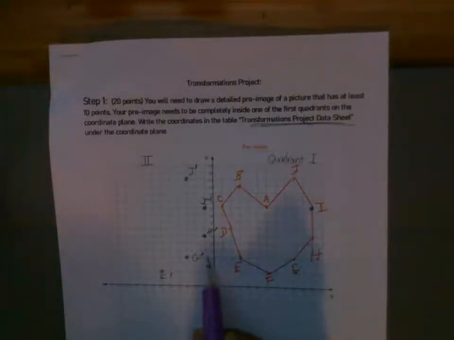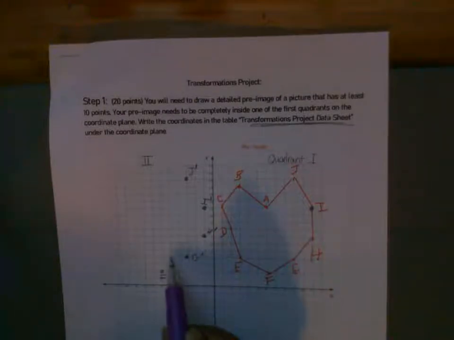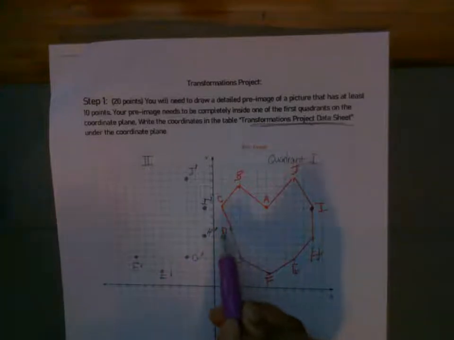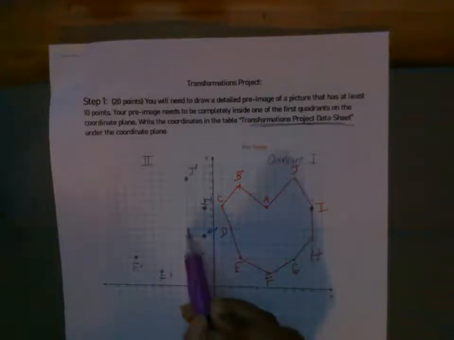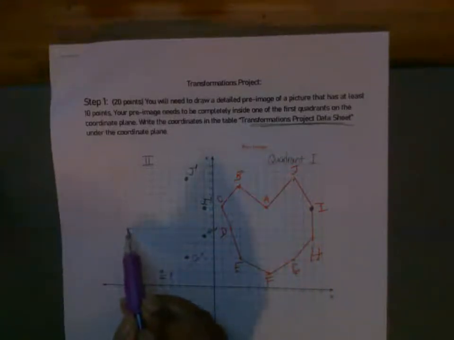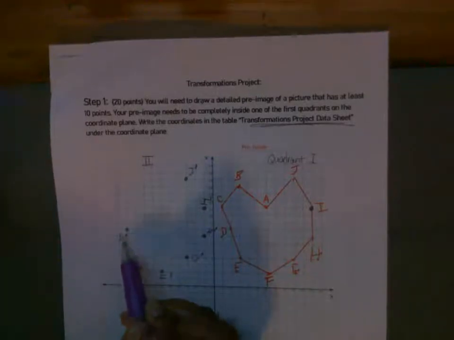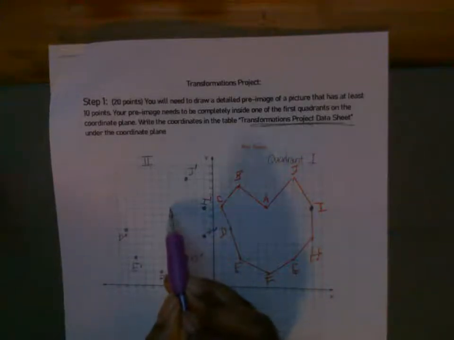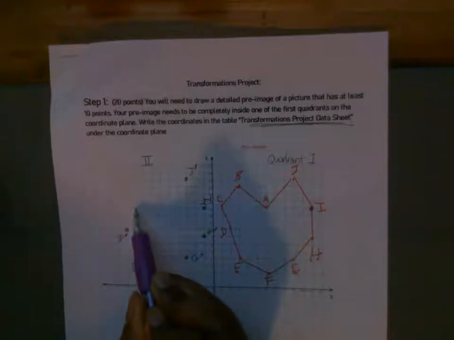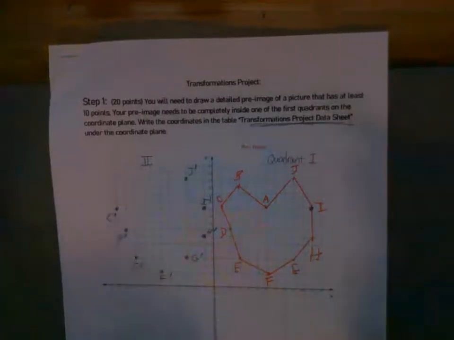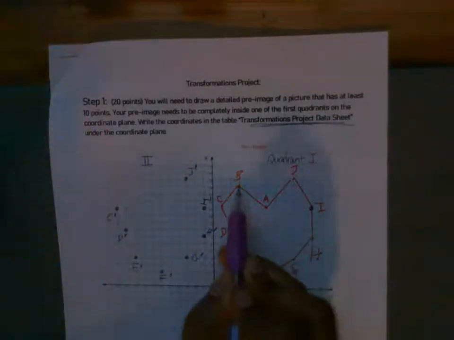E, 1 through 12. This is E prime. D, 1 through 12. This is D prime. C, 1 through 12. This is C prime. And then B and A is left.